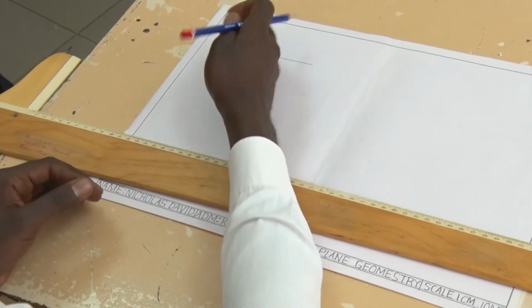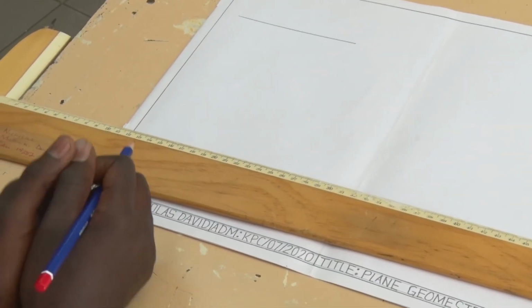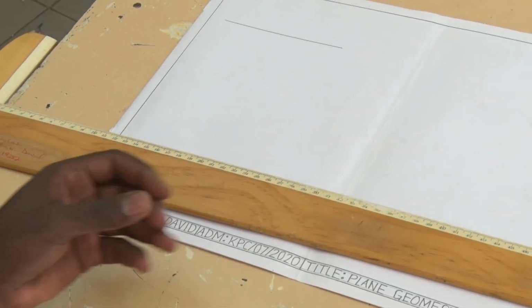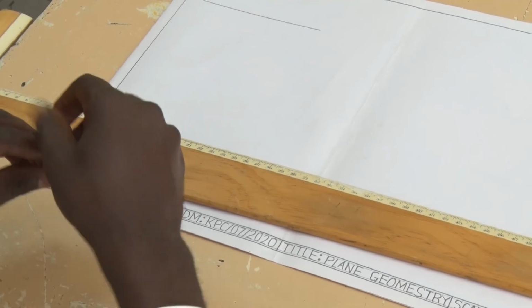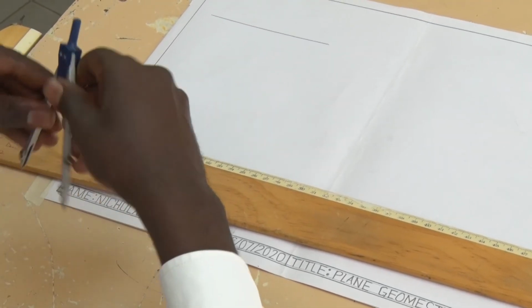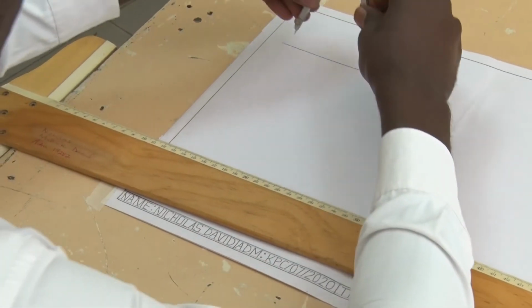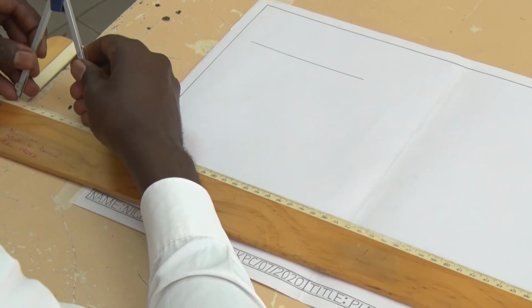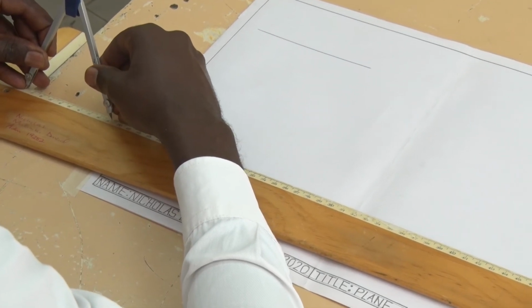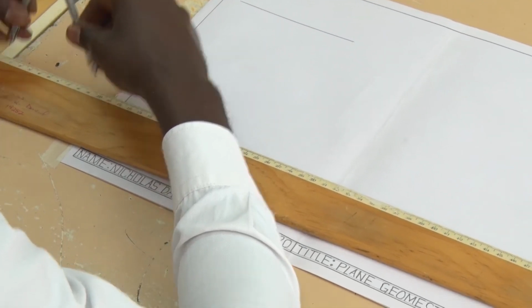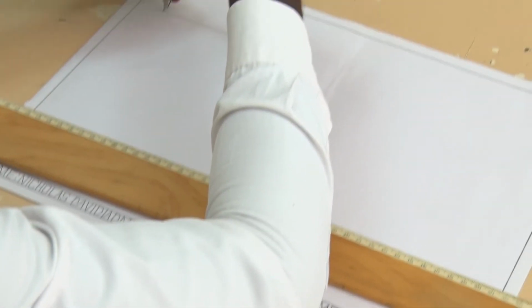How do you bisect this particular line to get a 90 degrees angle? So to bisect this line, for instance, I've assumed this is my line. Let's assume it is something like 90 millimeters.